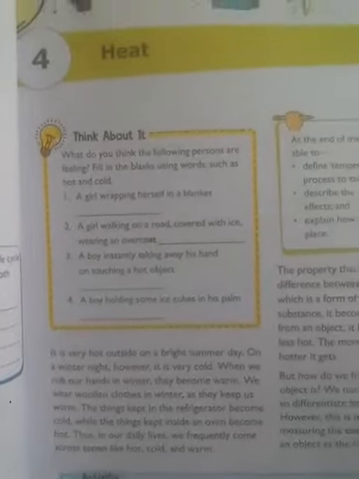So students, today we'll be starting a chapter in science. The name of the chapter is heat. A very interesting chapter. In this chapter, you'll be finding many formulas, and if possible, there are some numericals. So I hope it will be very interesting for you.